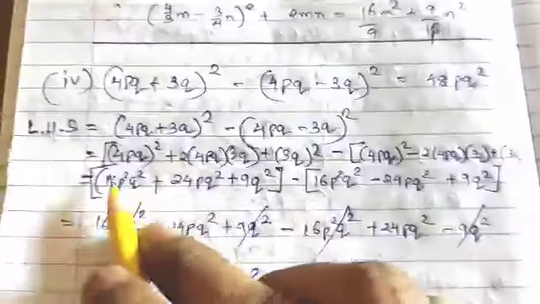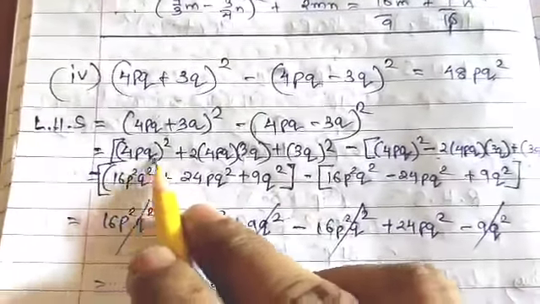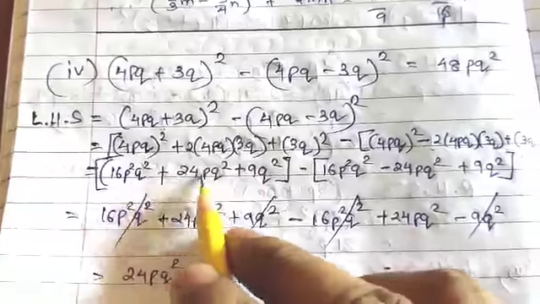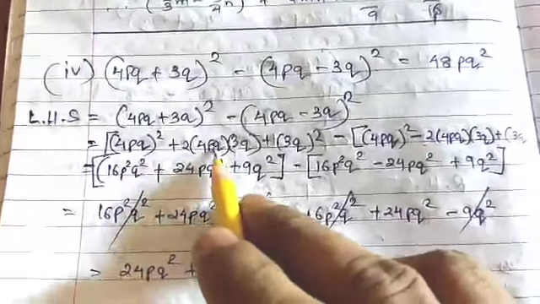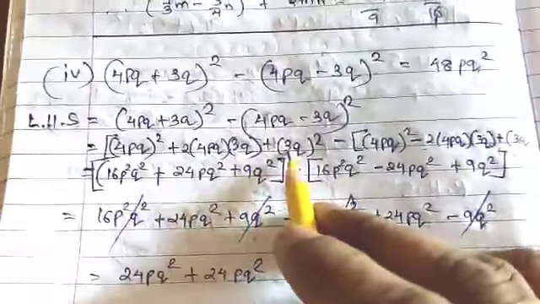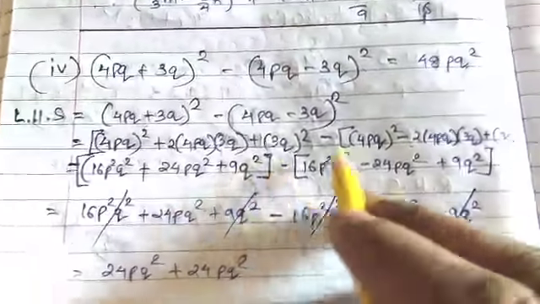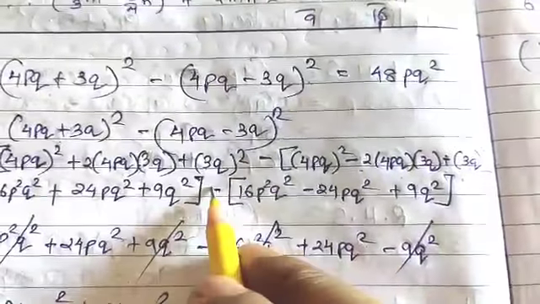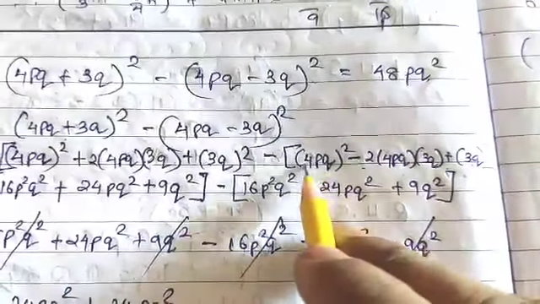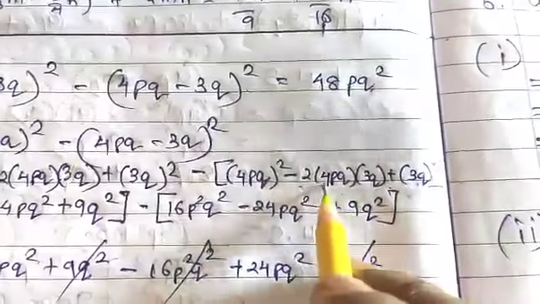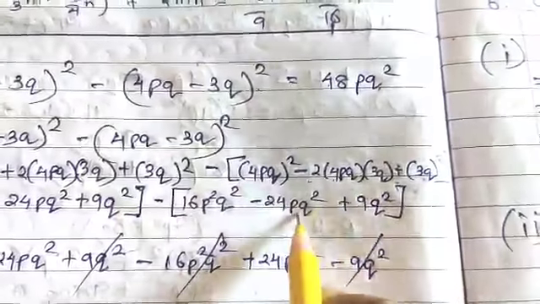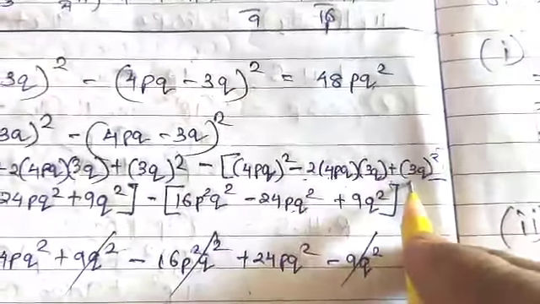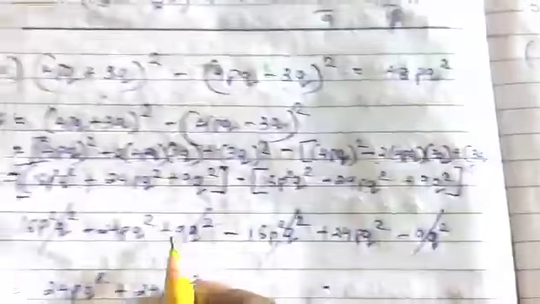Then the square of 4pq is 16p square q square plus 2 4s are 8, 8 3s are 24, pq into q is pq square, and the square of 3q is 9q square, and put the minus sign as it is. Then the square of 4pq is 16p square q square, then 2 into 4 is 8, 8 3s are 24, 24 pq into q is pq square, plus the square of 3q is 9q square.